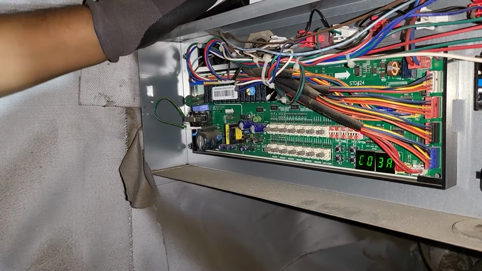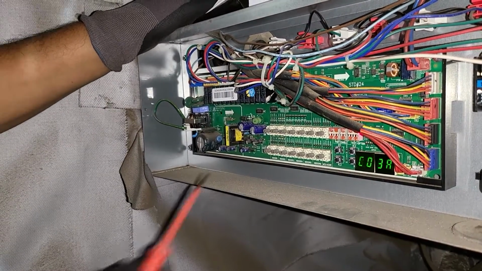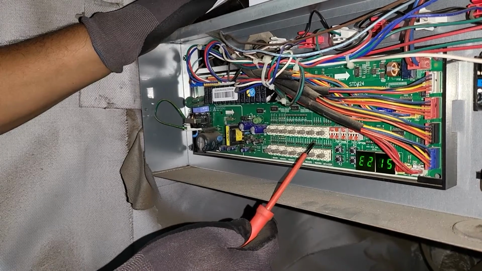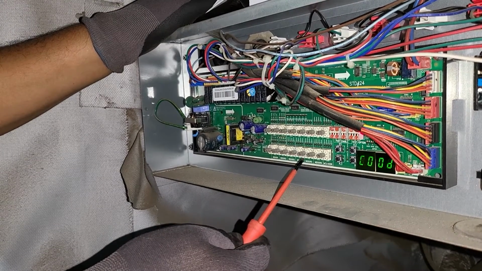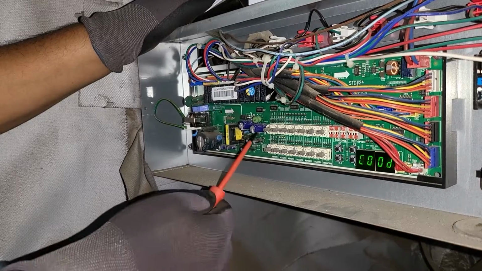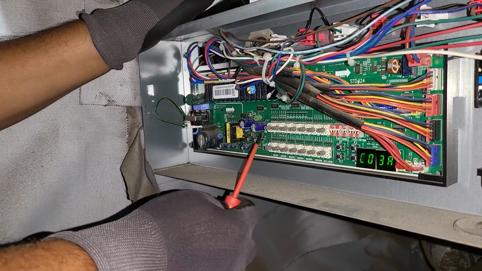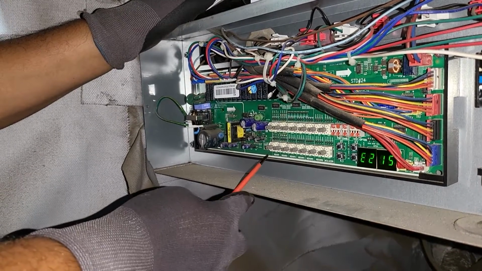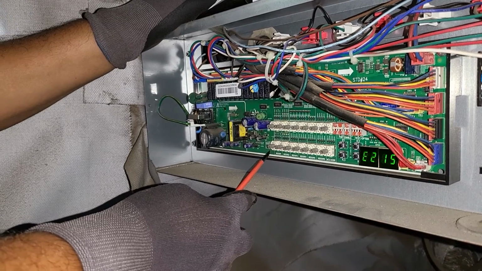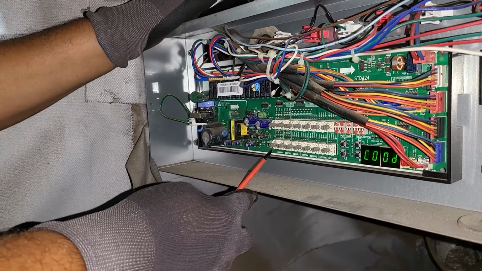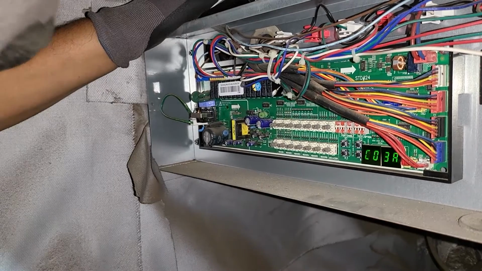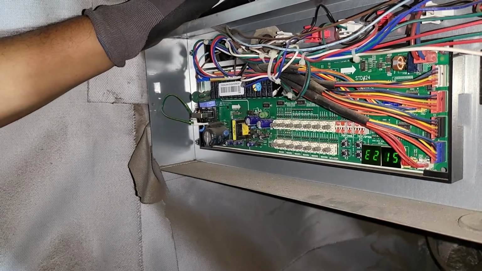How these things work, obviously, is the top dial is the first digit and the second dial is the second digit. So in the case of this, it should be reading 14, which means the top dial should be at 1 for digit 1, and the bottom dial should be at position 4 for the digit 4, which will make it 14.